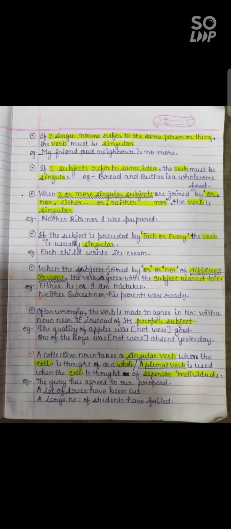Now with the same thing of discussion, we have one more point that you need to understand very carefully. If the subject is preceded by each or every. Whenever we have a sentence starting with each or every and immediately after that we have the subject, the verb that we prefer is singular. Like an example, each child wants ice cream, because each individual child we are talking about, hence we shall be using the singular form of verb.